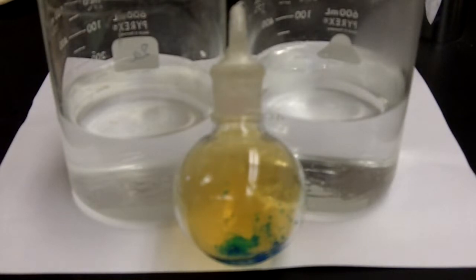Purpose: to investigate the effects that various changes or stresses have on dynamic, chemical, and physical equilibrium. Furthermore, to use Le Chatelier's principle to explain the shifts in equilibrium observed in this investigation with regards to concentration and temperature.